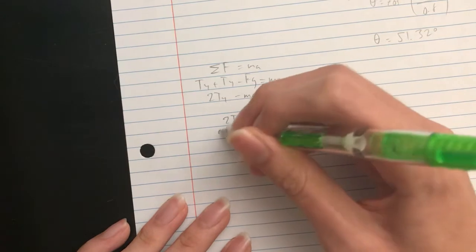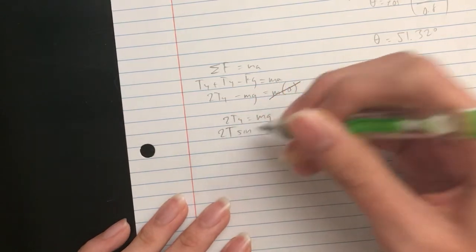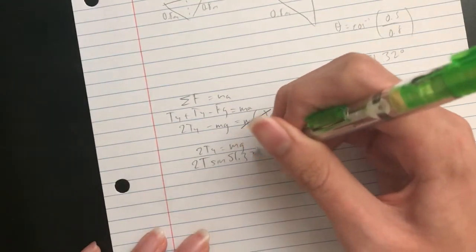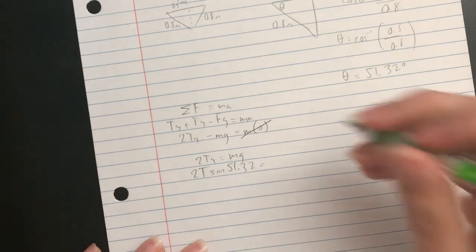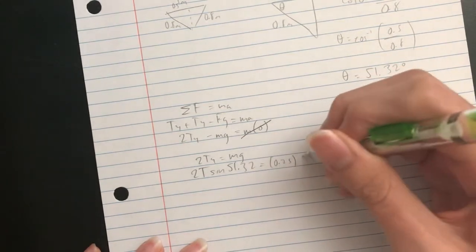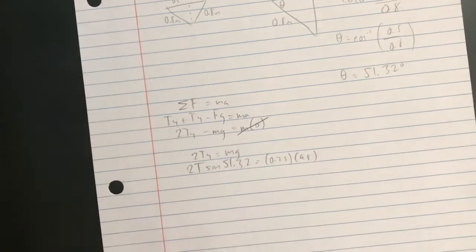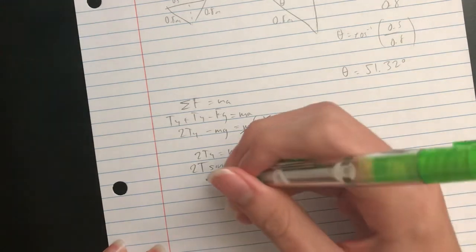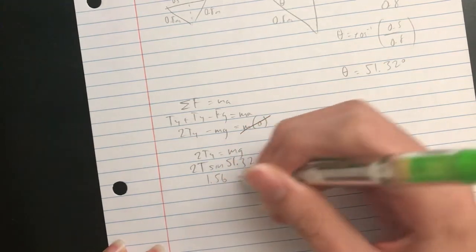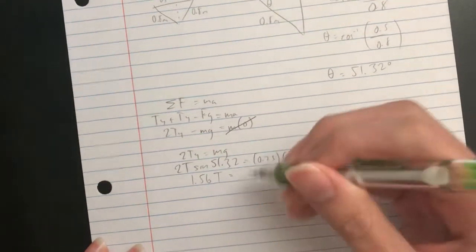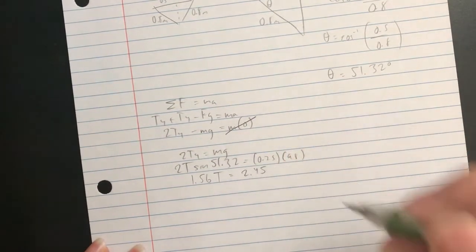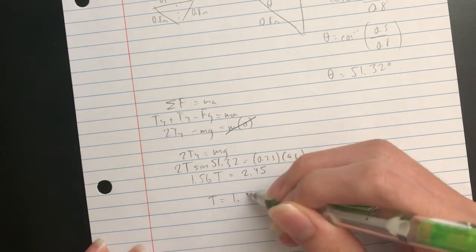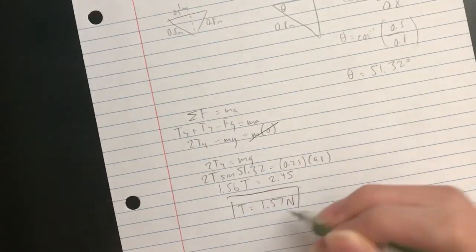So TY will equal T sine of theta, and as we found out, theta is 51.32. The mass is 0.25 and G is 9.8. So we have 2 sine 51.32 equals 1.56. T equals 0.25 times 9.8, which is 2.45. We divide this to the other side, and we get T equals 1.57 newtons. This is for part A.